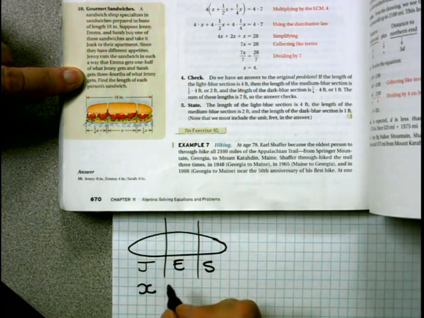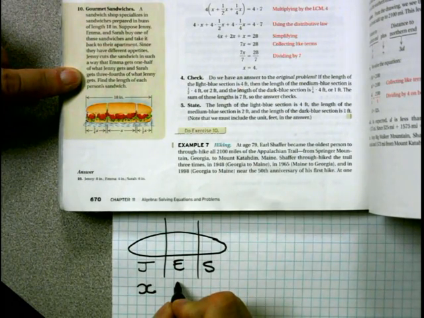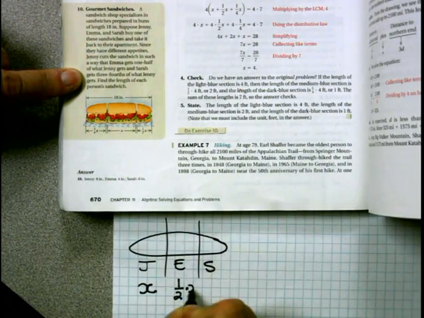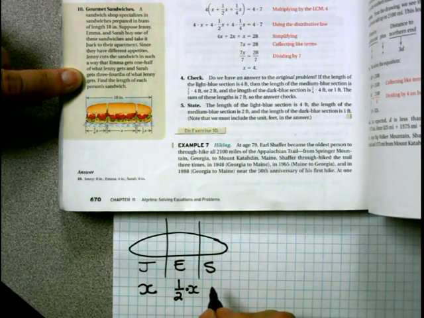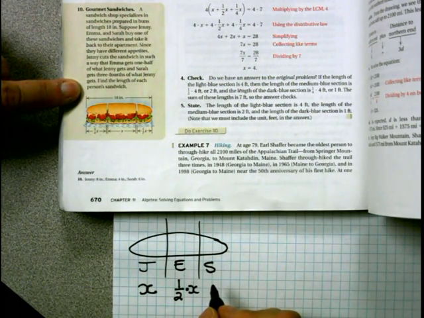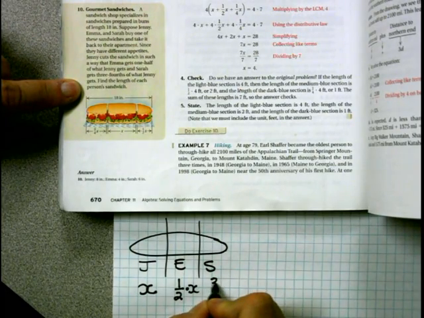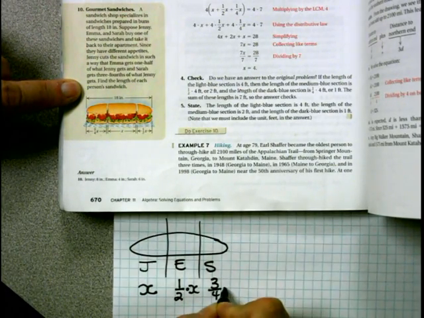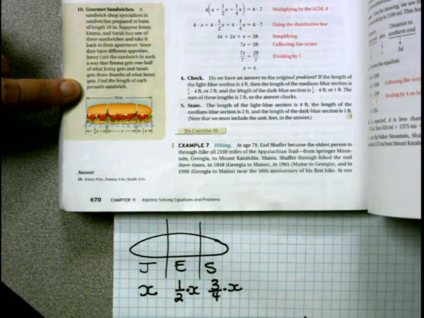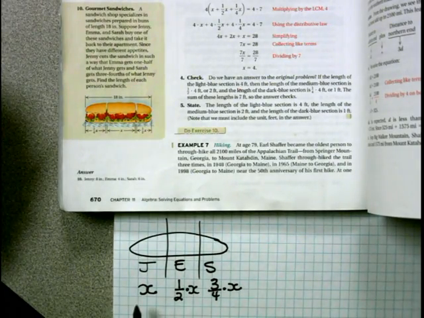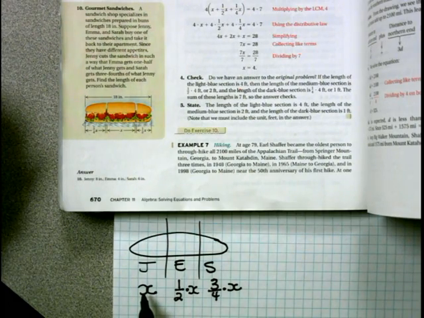Then we're going to look at Emma getting 1/2 of what Jenny gets. So we're going to call that 1/2 of X. And finally, it says that Sarah gets 3/4 of what Jenny gets. So we're going to call Sarah's 3/4 of X. Now we've labeled each of the pieces of sandwich, and we've said how much each of them get in relationship to Jenny. And Jenny is the unknown, so we've called Jenny X.